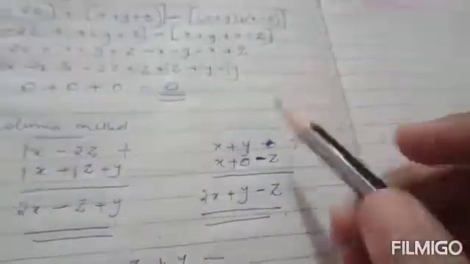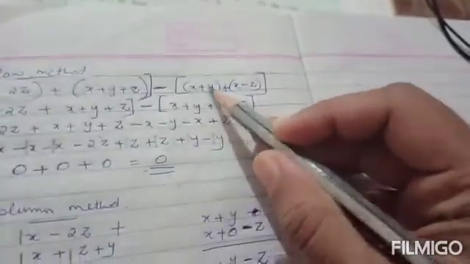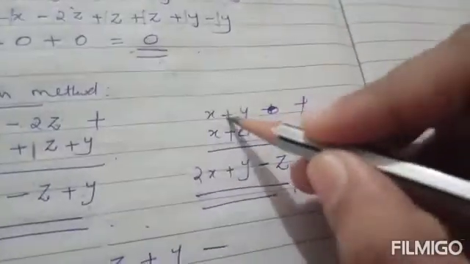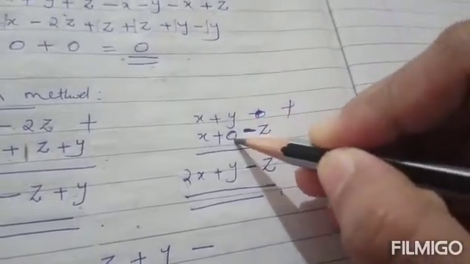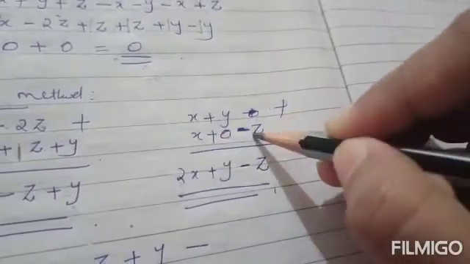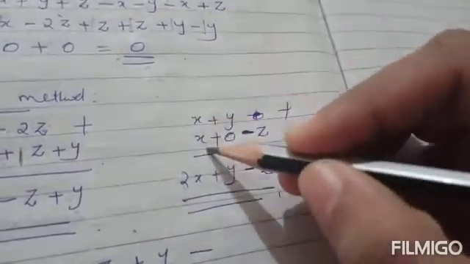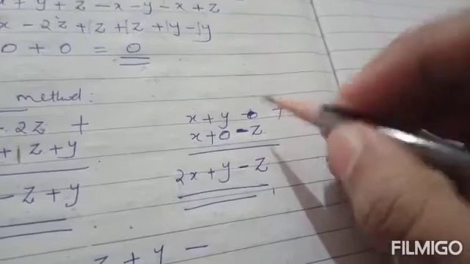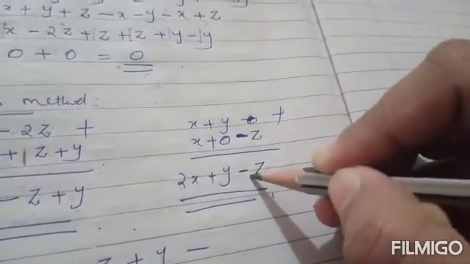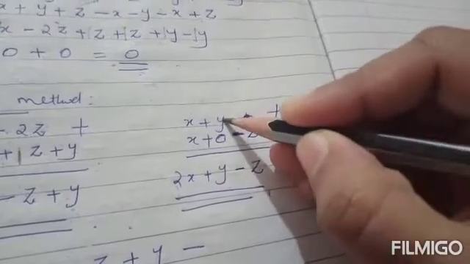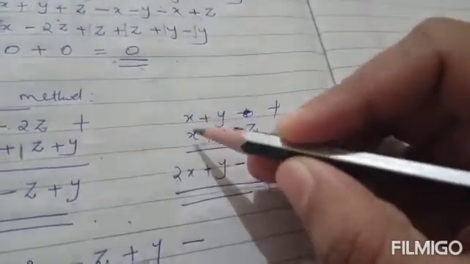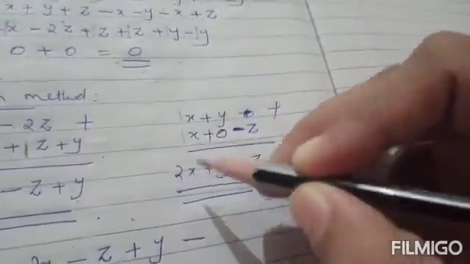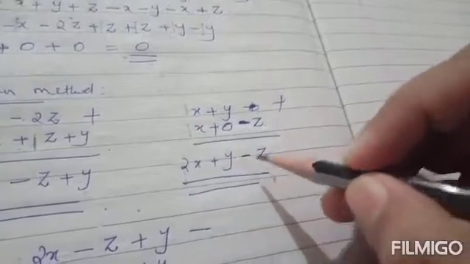Okay, now you have to find the second sum, that is x plus y plus x minus z. While arranging in columns, you can write x plus y plus x minus z. Below the y term you can put a 0, since there is no y term in the lower line. So x plus 0 minus z. Now minus z you can write as it is. Then y plus 0 is y, and x plus x, that is 1x plus 1x, is 2x. So you will get 2x plus y minus z.